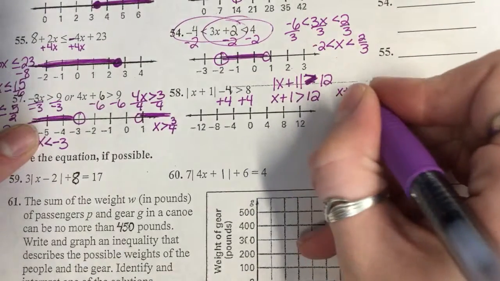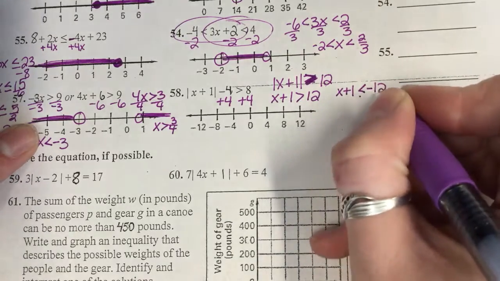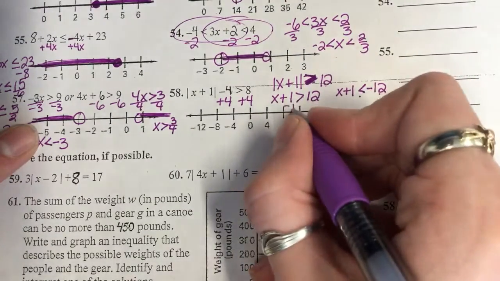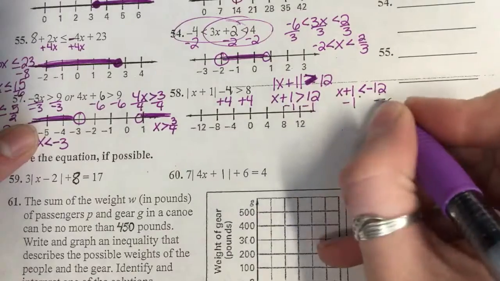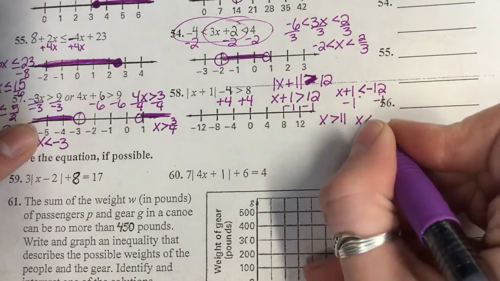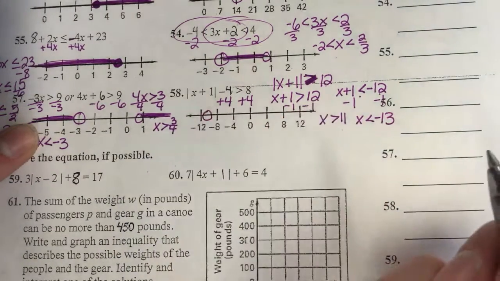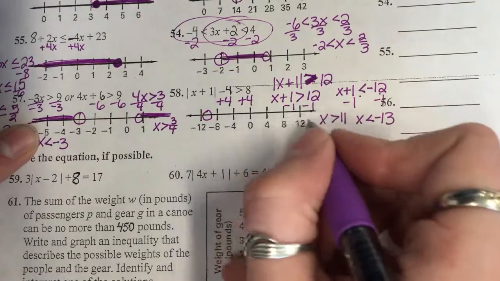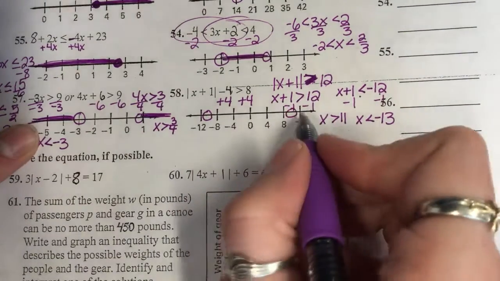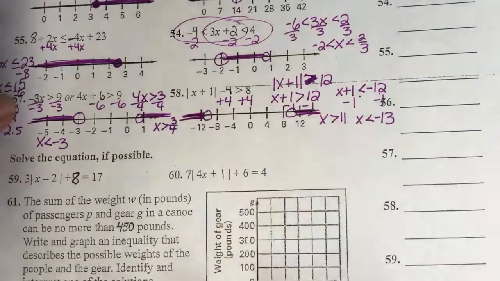Or X plus 1 is less than -12, flipping the sign and making it negative. Subtracting 1 from each. X is greater than 11, or X is less than -13. So -13, open, 11, open, bigger than 11, smaller than -13.